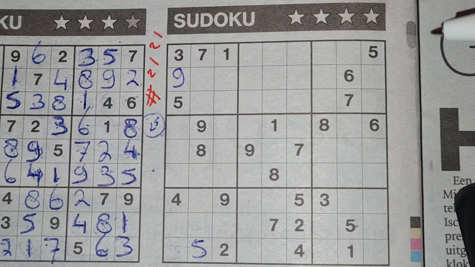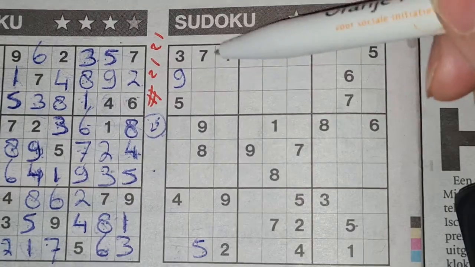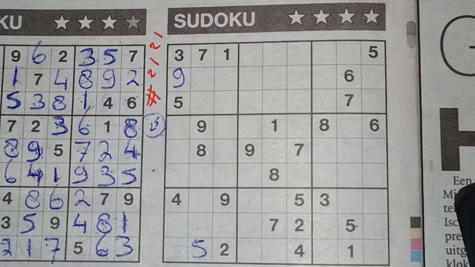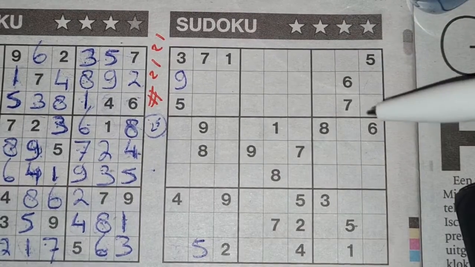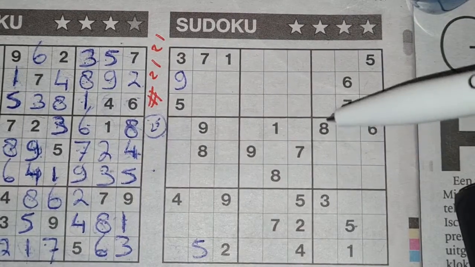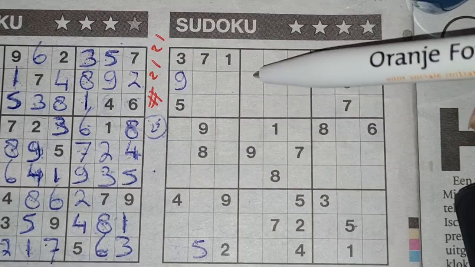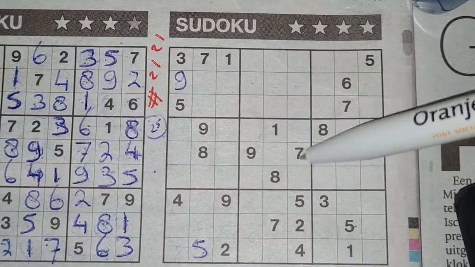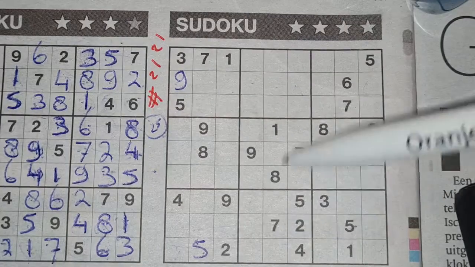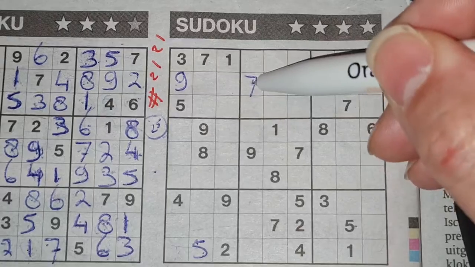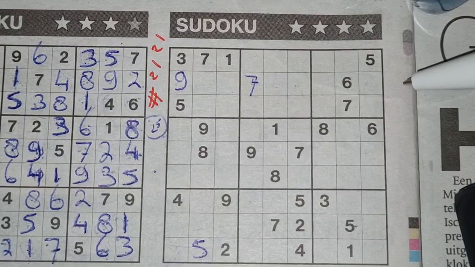Then, how about the 7 in this first row? 7 in the third row. So in the row between, the only 3 places for the 7 should be here or there. We see here 7, no 7 there. Here 7, so no 7 there. The only place for the 7 should be there.